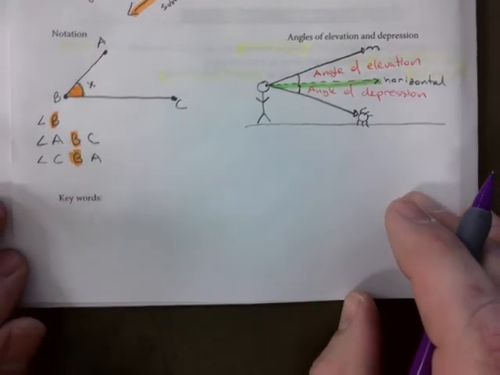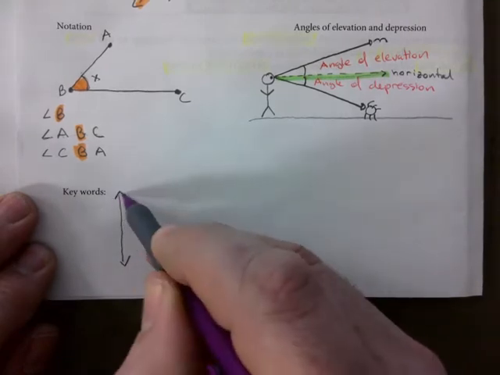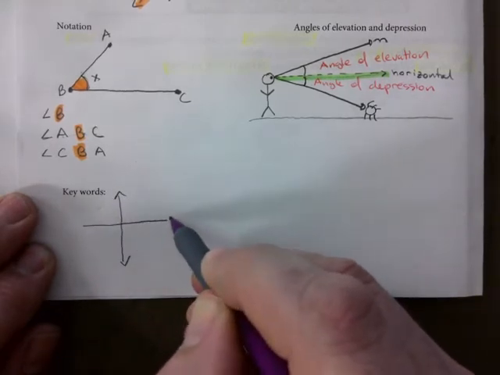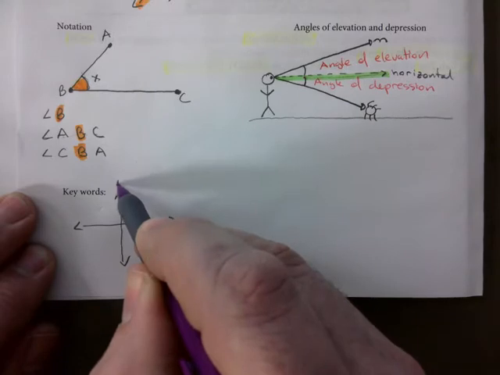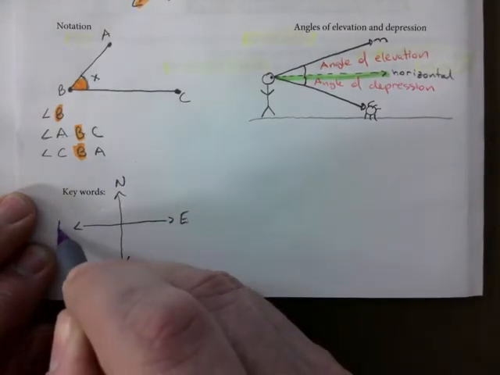Keywords. I think I just want the compass rose here. It's not the full compass rose, but north, south, east, west.